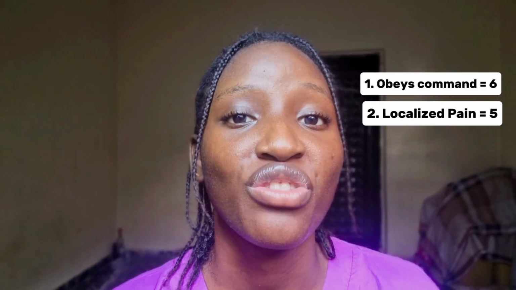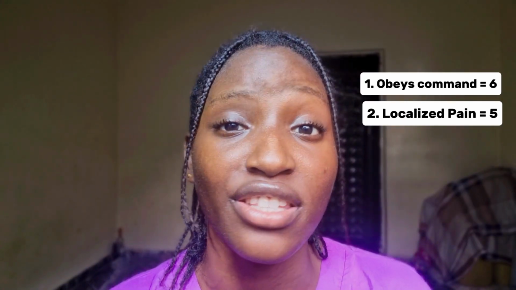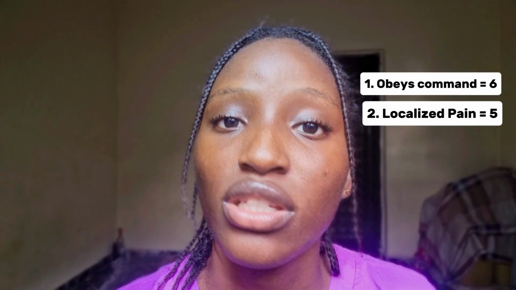Then the next action after obey is localization of pain. This simply means that you apply a pain stimulus. If you ask your patient to do something, like you're trying to get them to obey commands for motor responses, and they can't raise their hand or turn their head sideways, then at this point you're going to have to apply a pain stimulus. Remember, you can apply a central one like the trapezius squeeze, or a peripheral one like pressure to the nail bed.